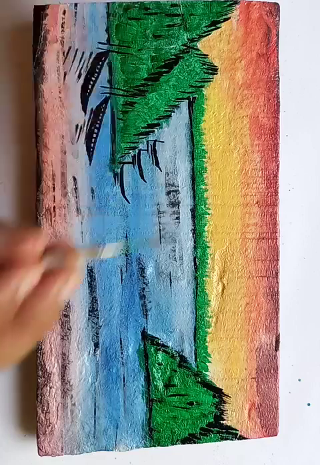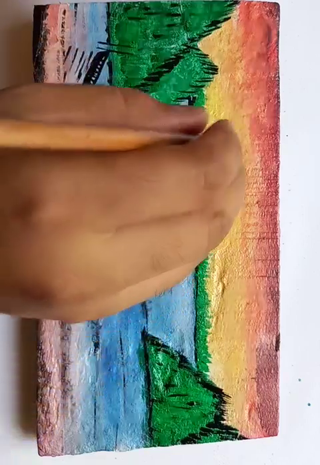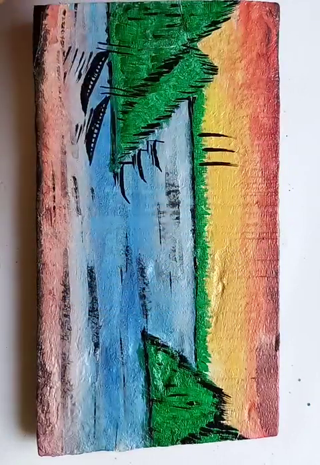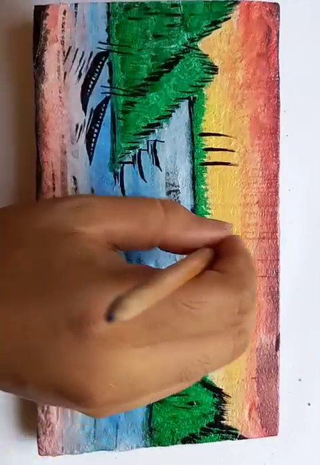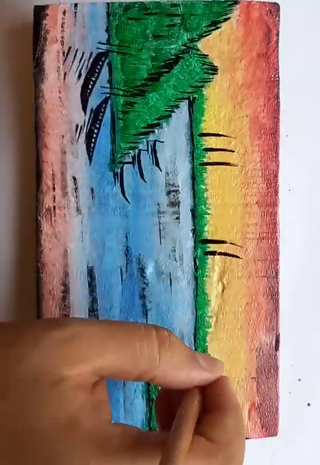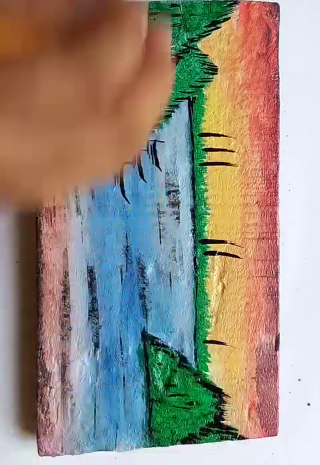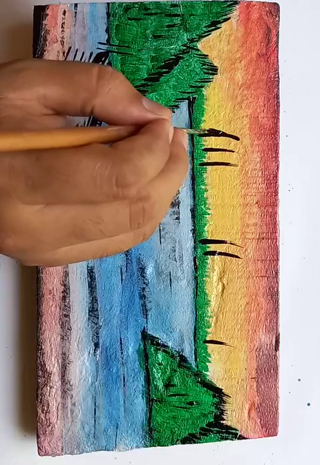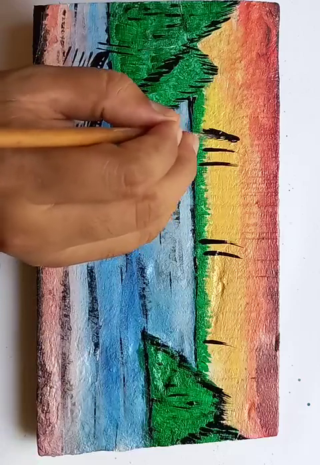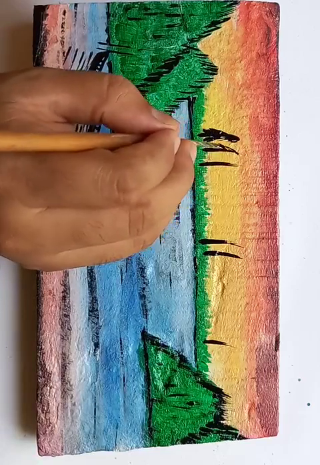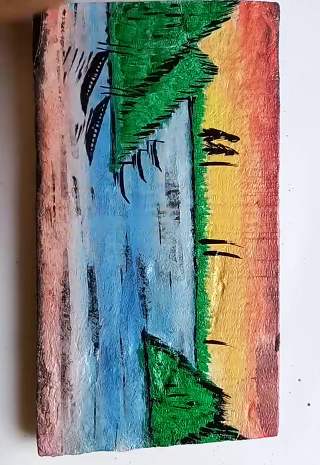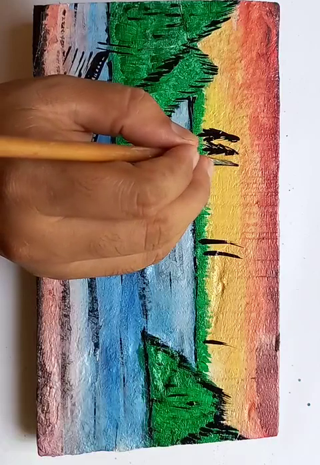In a far distance, we're just putting the taller trees. It looks like this. So putting some of them here, two here, and also one here. Just drawing like this. You can see the tree lines. Those are very tall.